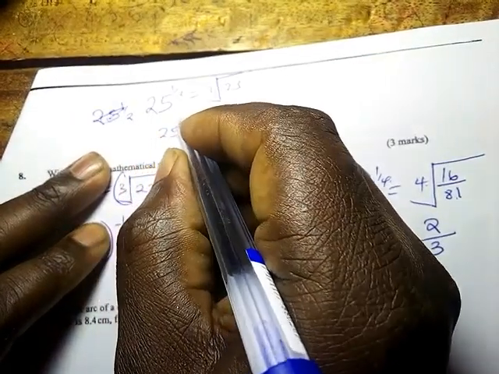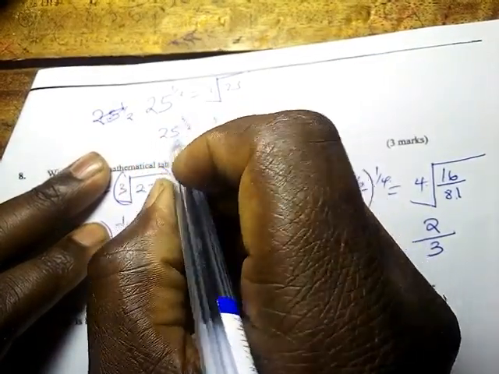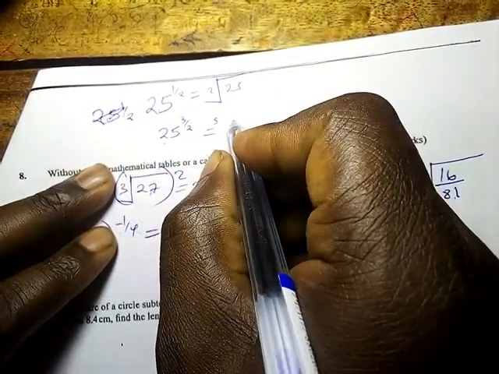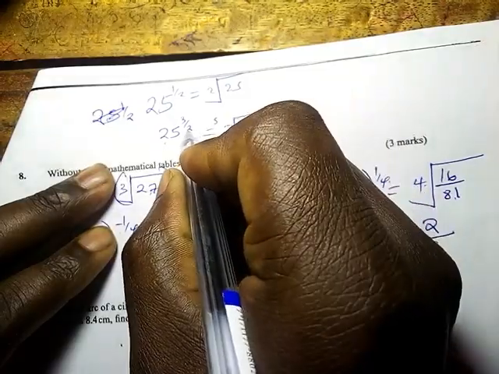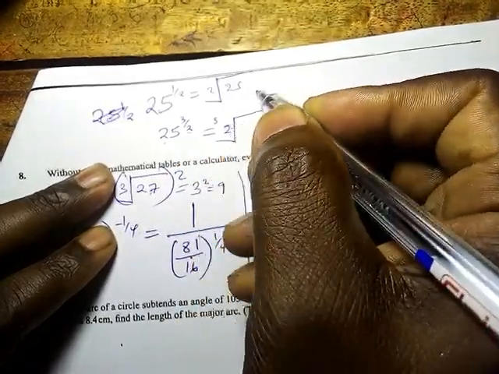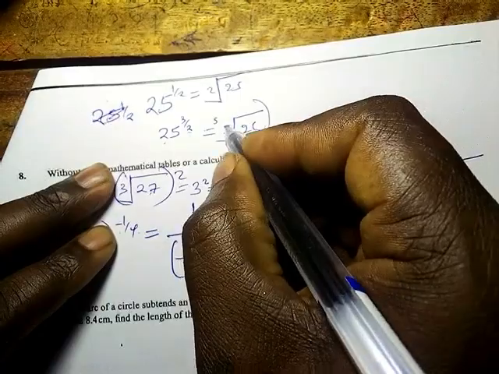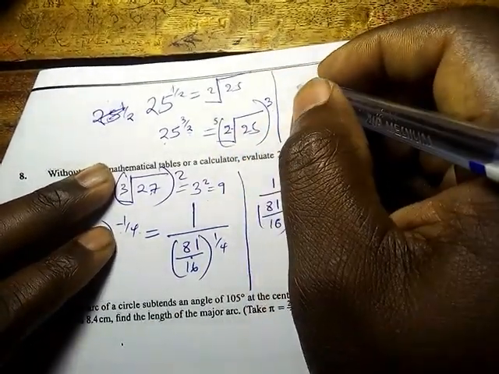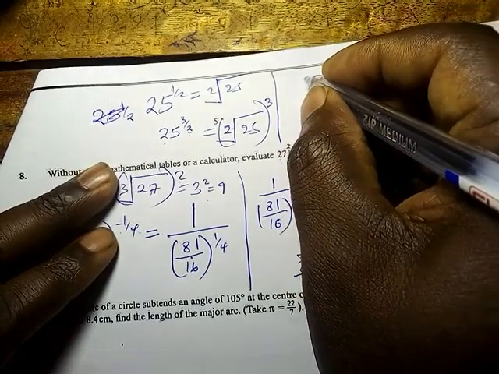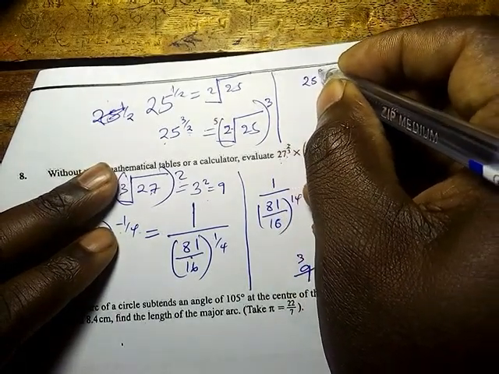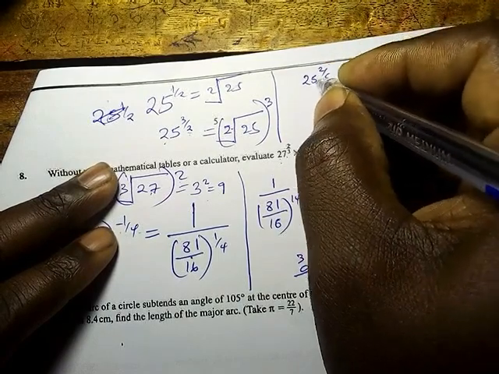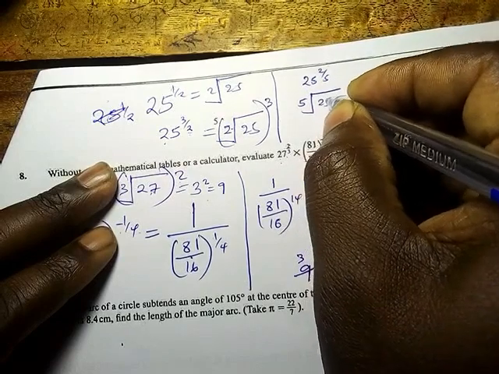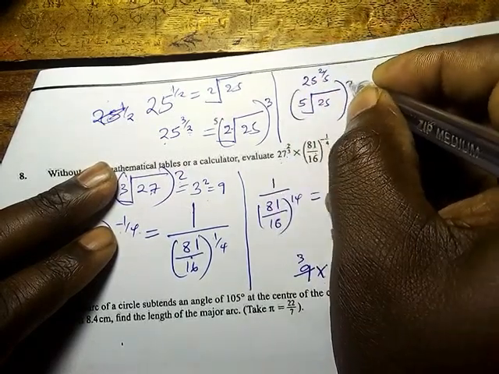If I give you 25 raised to power 3 over 2, this is simply the square root, the 2 is the root, and then the 25 is raised to power 3. Do you get me? Yeah. So if I give you 25 raised to power 2 over 5, it simply means the 5th root of 25, and then everything squared.